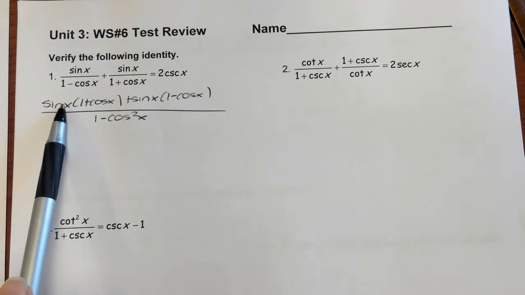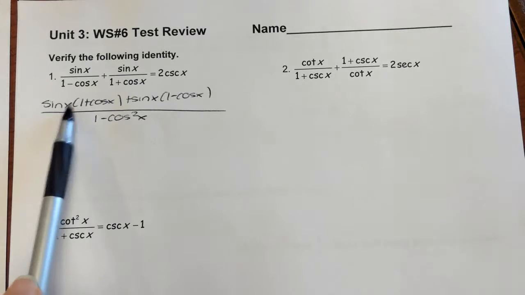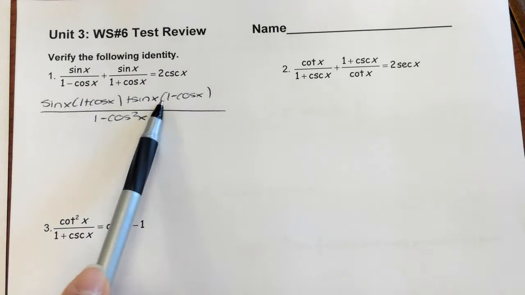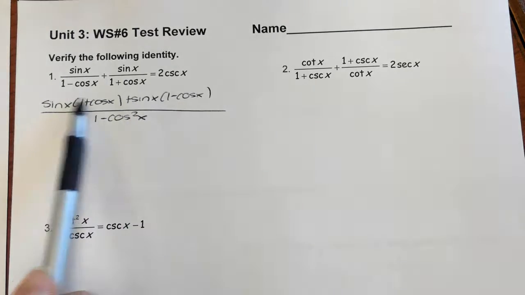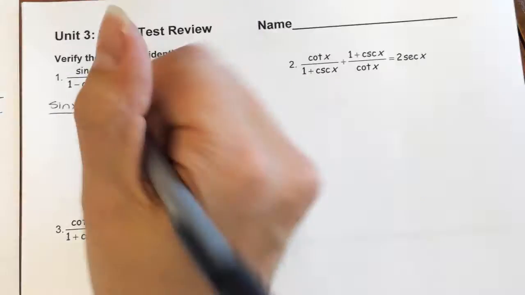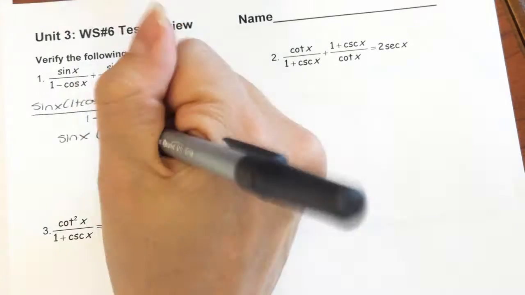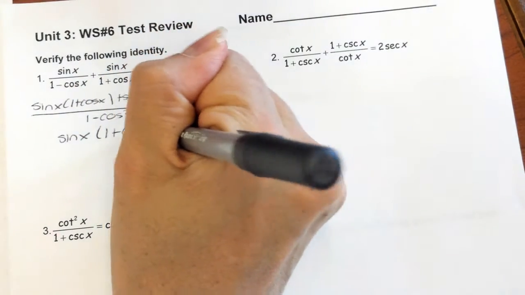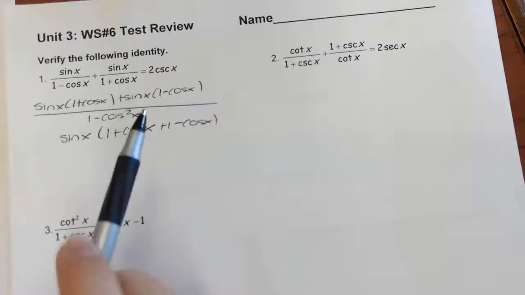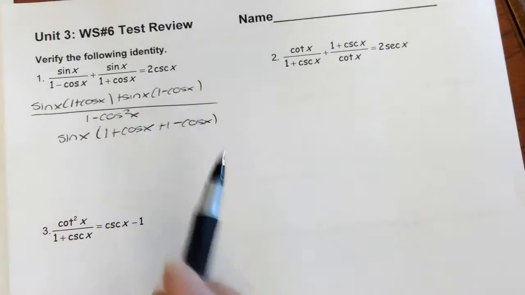So I could multiply this out first and get sine x plus sine cosine x plus sine x minus sine cosine x, but recognize every single one of these has a sine. So I can pull out a sine and then leave this stuff: 1 plus cosine x plus 1 minus cosine x. Again, that's because everything on the top has a sine in common.